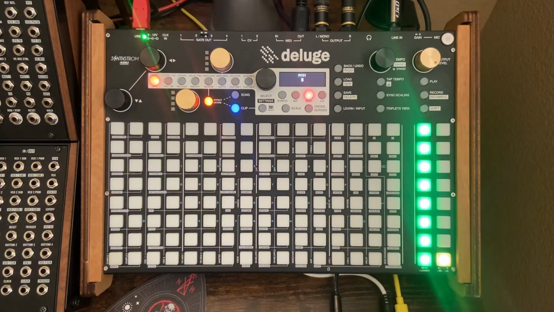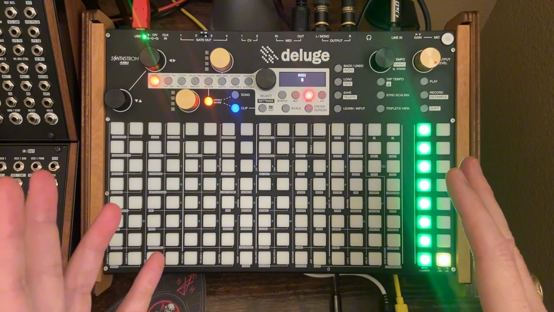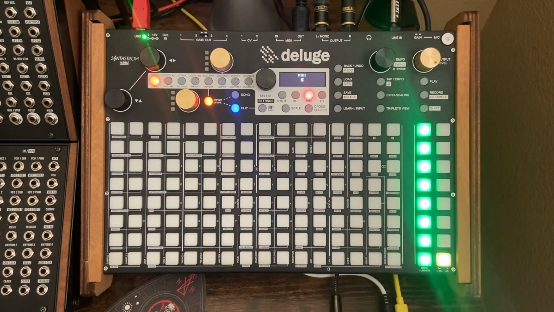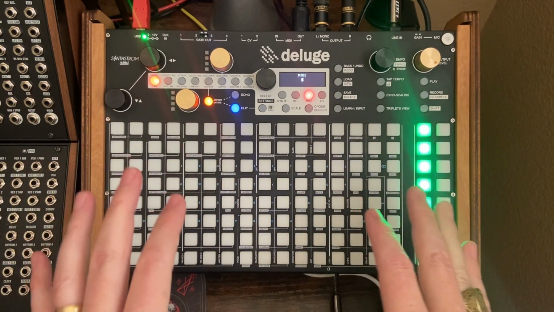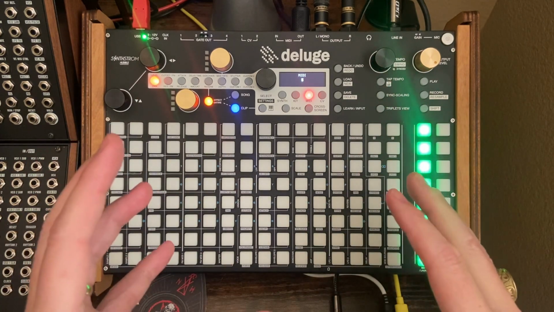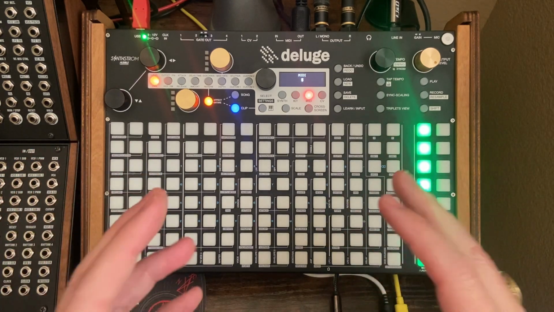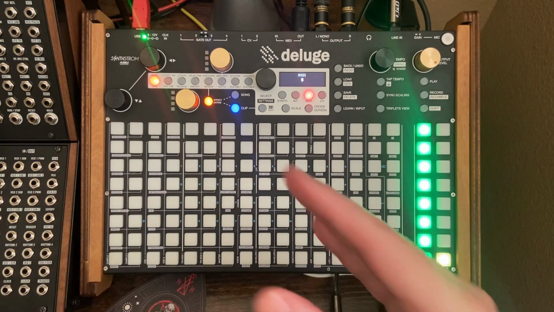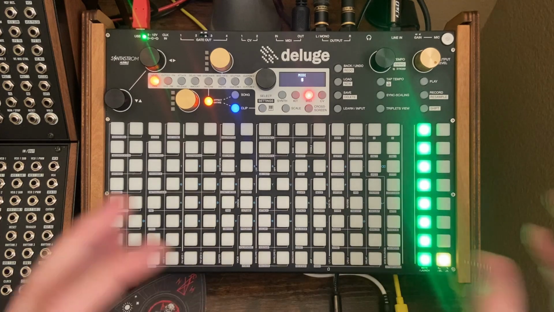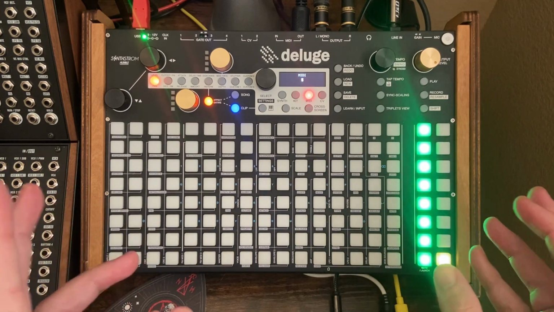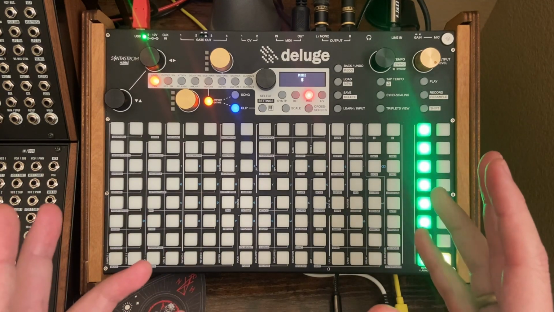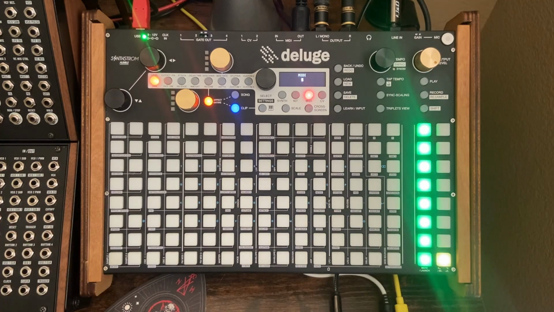All right, so the first thing we're going to do is build up a generative pattern, or rather, a semi-generative pattern using the Deluge. The Deluge does have some limited generative features, but it doesn't have quantization to scale. So if I go truly random with the pitch, there's not going to be a lot of musical quality to it. So we're definitely going to have to go a more semi-generative route.